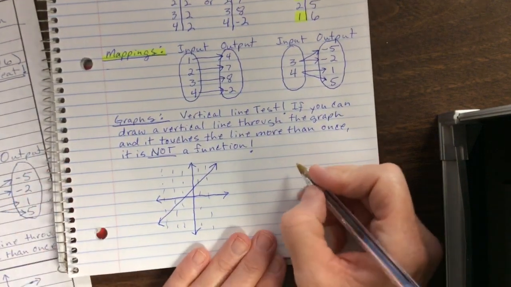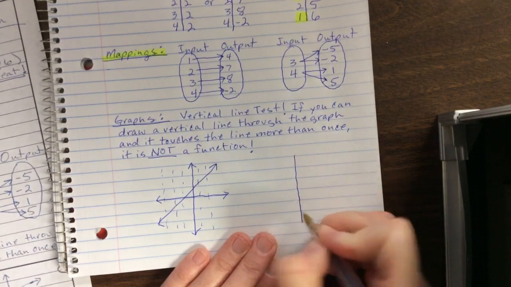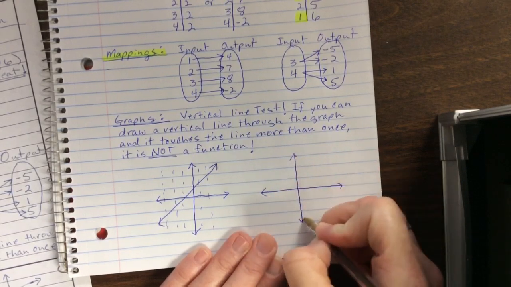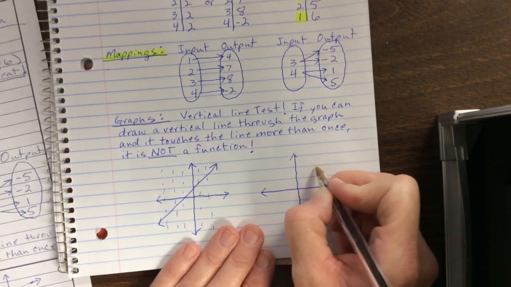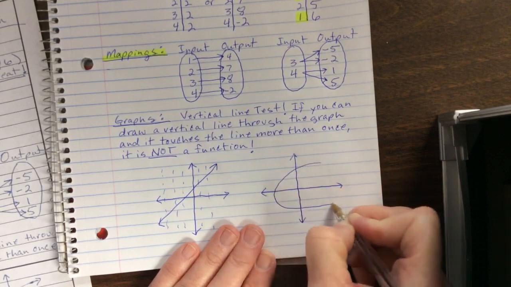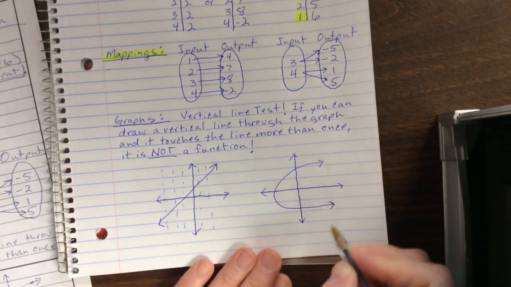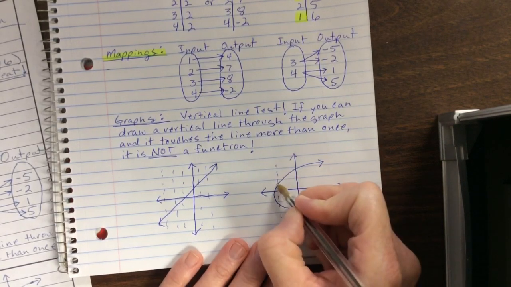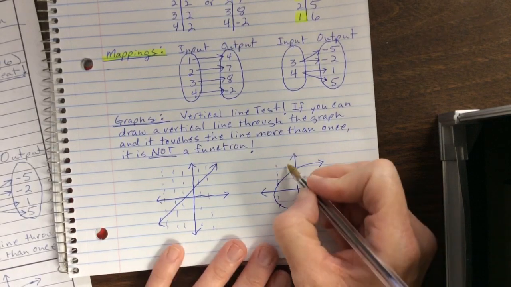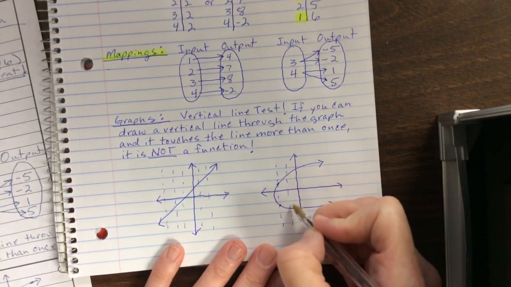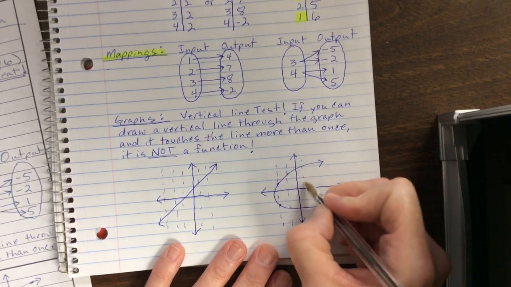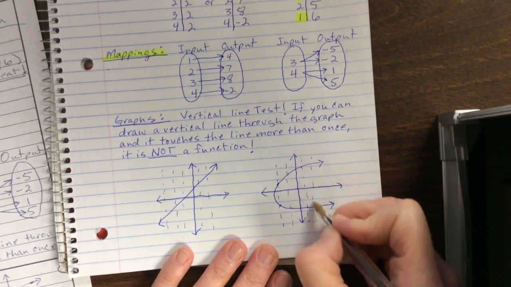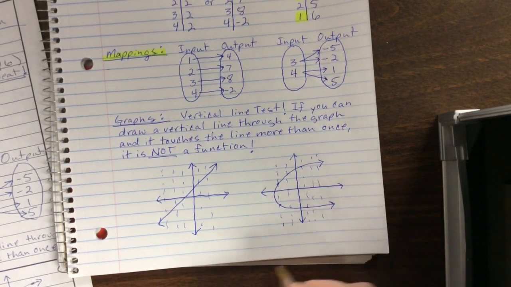If you have an example like this, and you have something that's drawn, let's say like this, and you do your vertical line test, you're going to see that it hits here and here. That means the x's are repeating. So this is not a function.